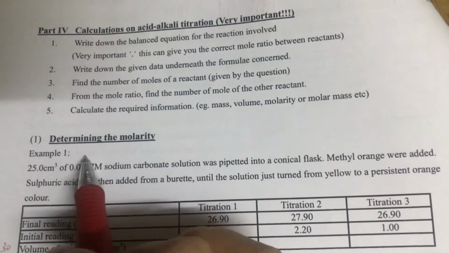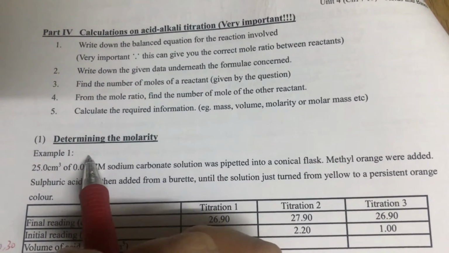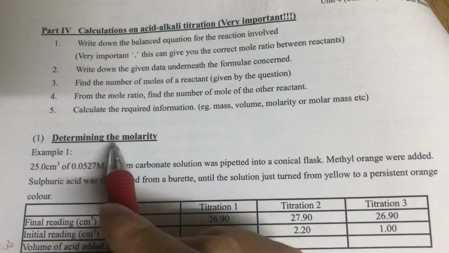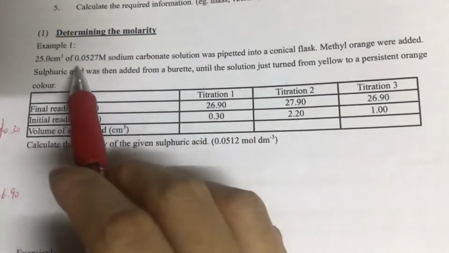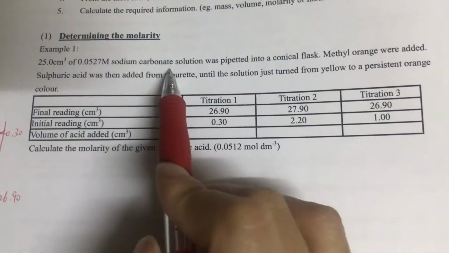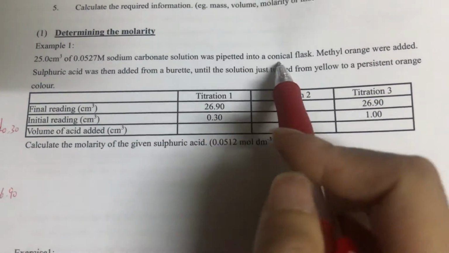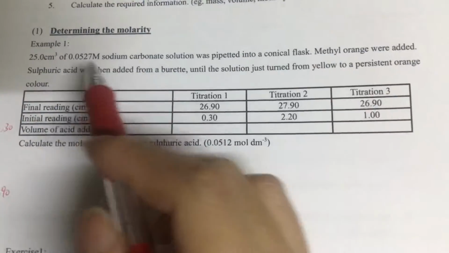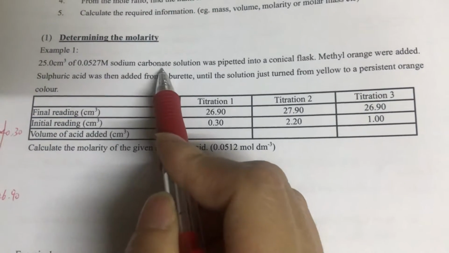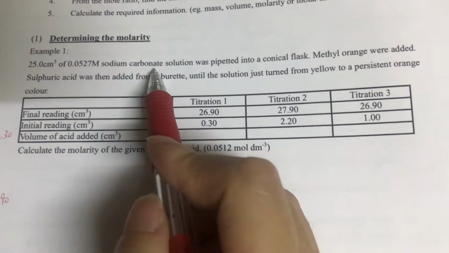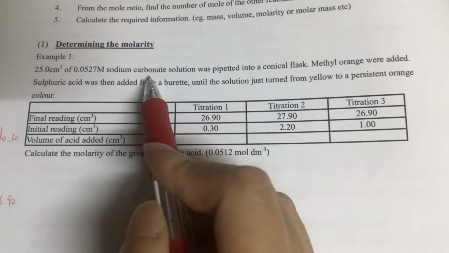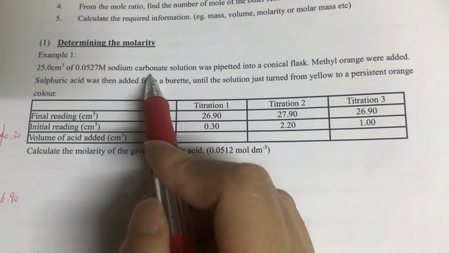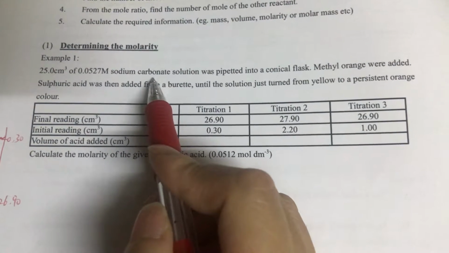And then the type 1 calculation, which is the easiest, we will try to find out the molarity. So example 1. You may read the question by yourself first. Using methyl orange, because sodium carbonate, we consider it as a weak alkali, and then weak alkali reacts with a strong acid, then it will change color.